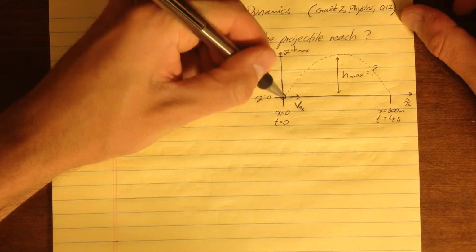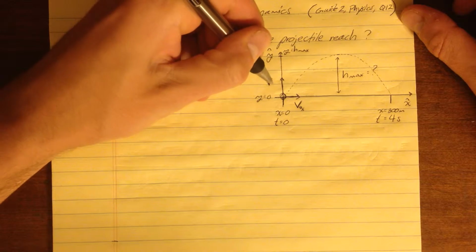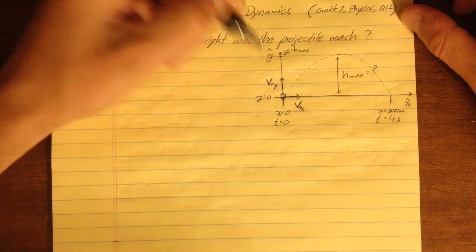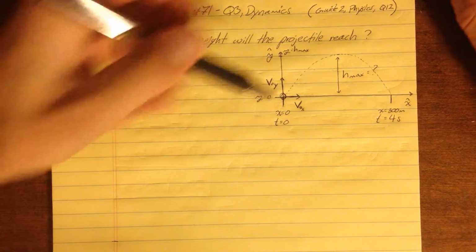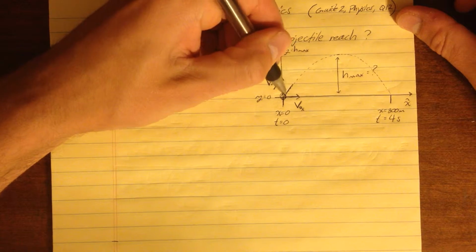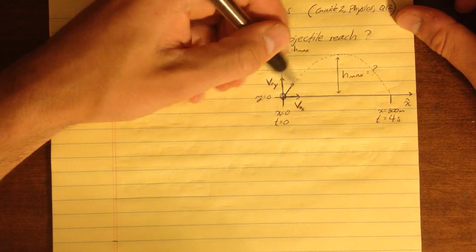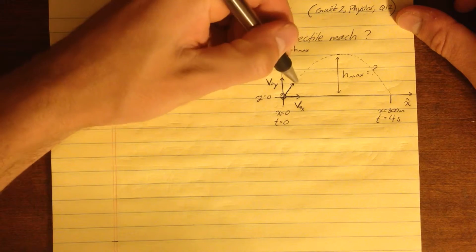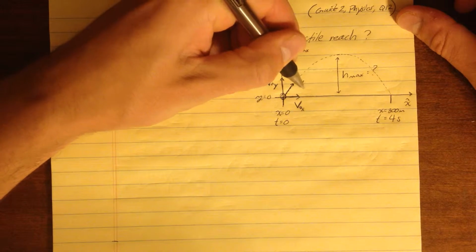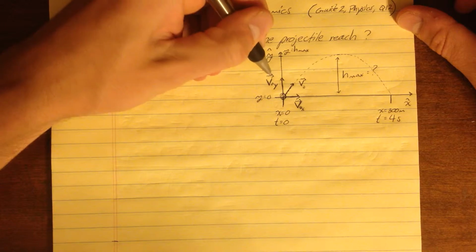And we have some initial velocity in the y direction, v0 sub y. These are both components of whatever our initial velocity is, which is tangent to this path right at the instant where the object starts moving. That is v0, and of course these are all vectors.